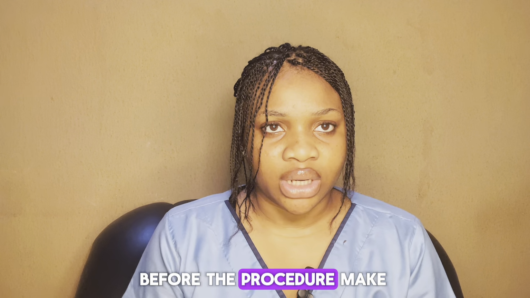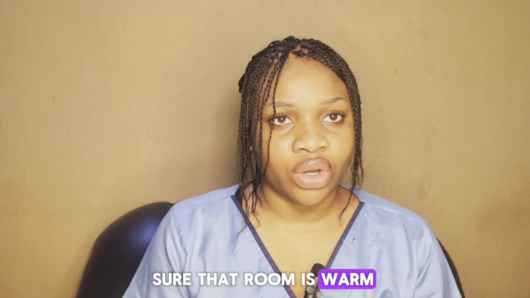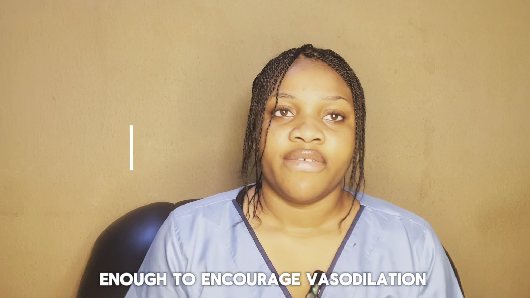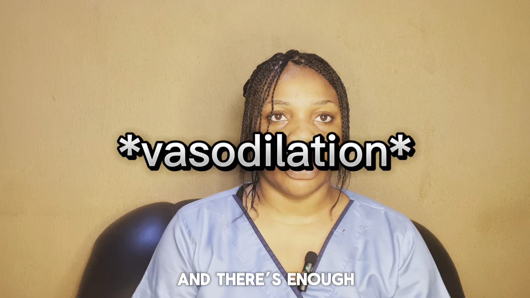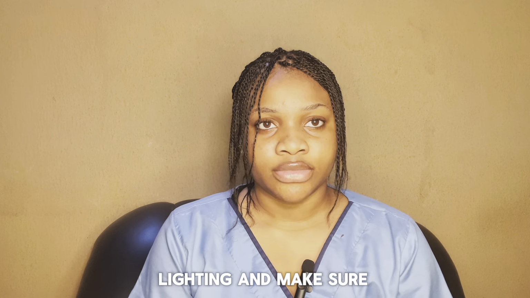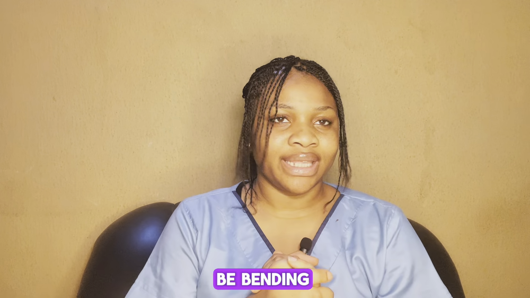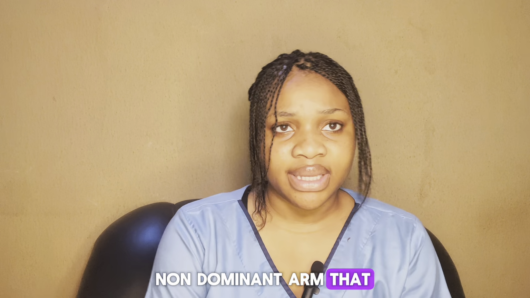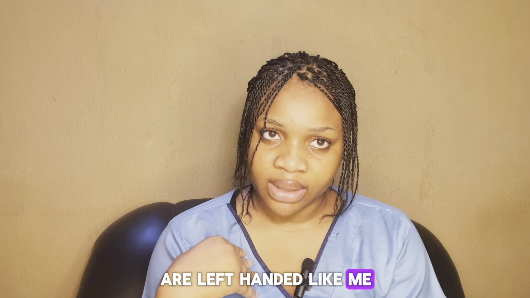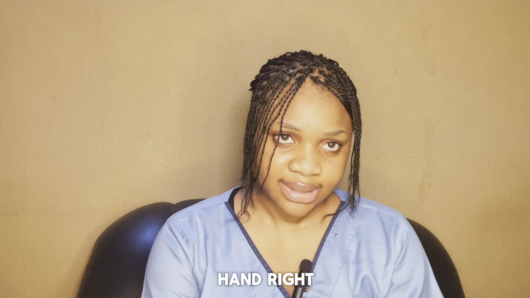Before the procedure, make sure that the room is warm enough to encourage vasodilation and there is enough lighting. And make sure that you are comfortable so that you will not be bending, then later start complaining of back pain. I don't know why some people don't like being comfortable. So you need to be comfortable and your patient is also comfortable before you start the procedure. And then the cannula should be placed in the non-dominant arm. That means that if you are left-handed like me, you're going to place the cannula in my right hand, right?